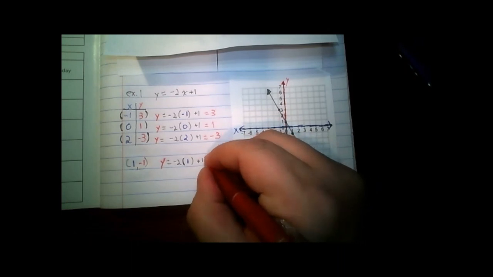So y equals -2 times 1 plus 1. -2 times 1 is -2, plus 1 gives me -1. So this point, 1, -1, is a solution of this equation.